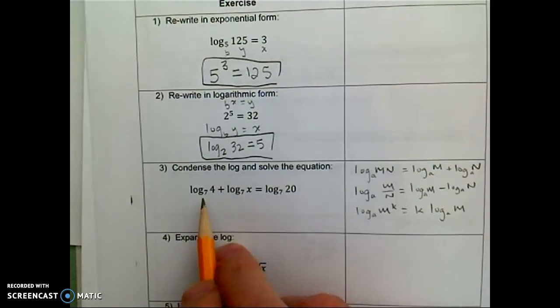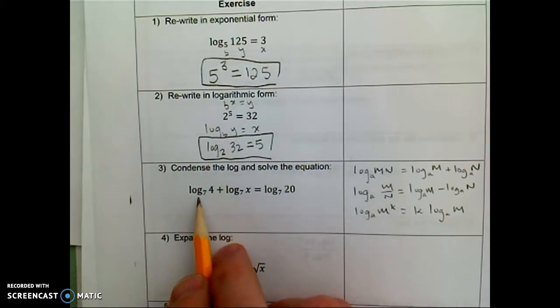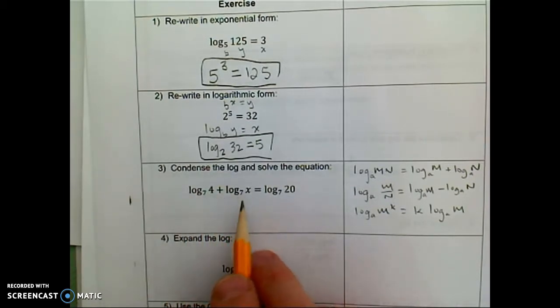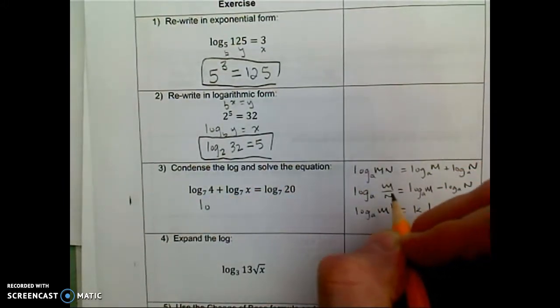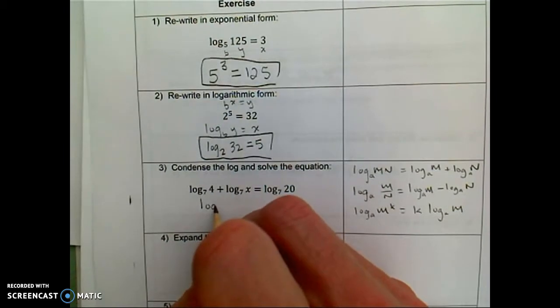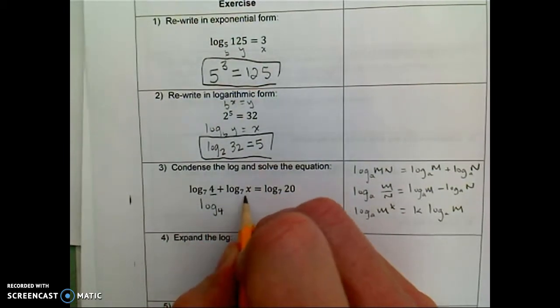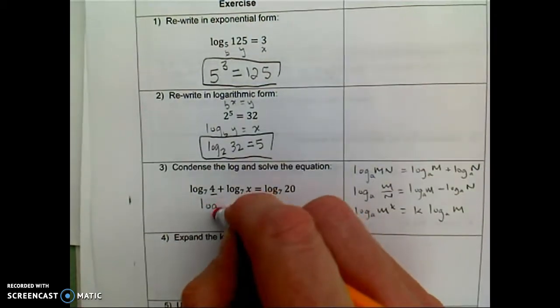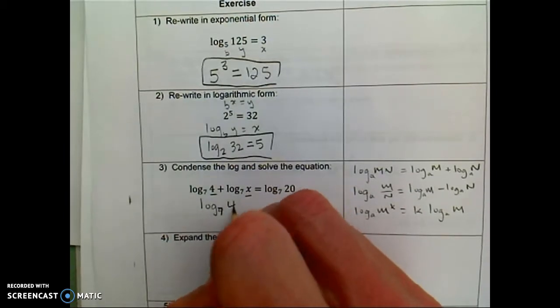So I'm looking at these, and remember these go backwards. I see that I have 2 logs added together, and they're the same base. Log base 7 of 4 plus log base 7 of x. Well, by my product rules, I can rewrite this as log base 7 of 4 times x.